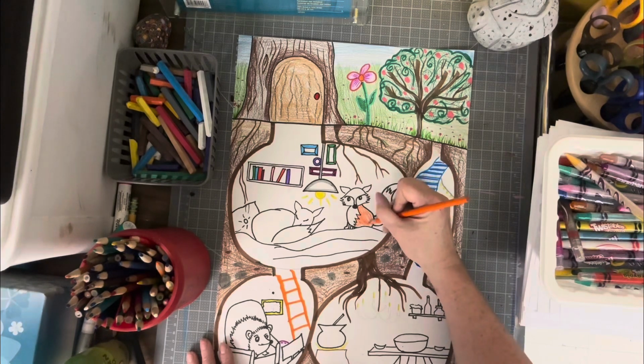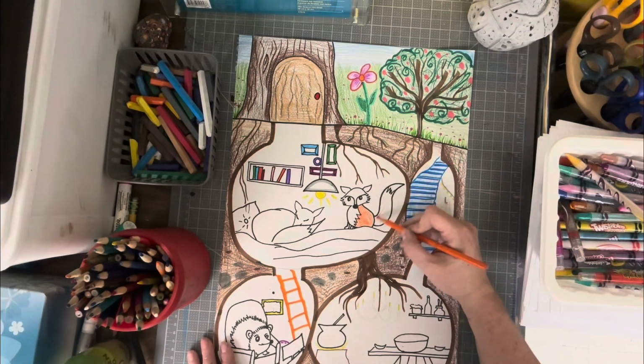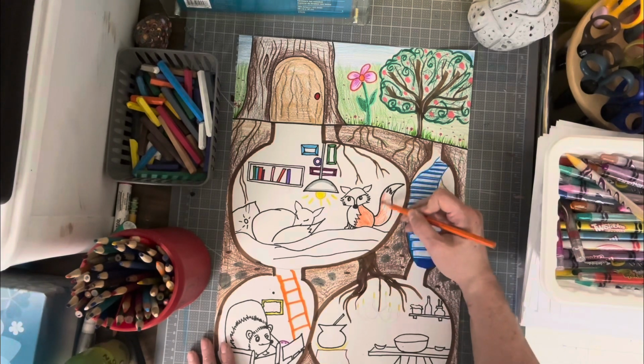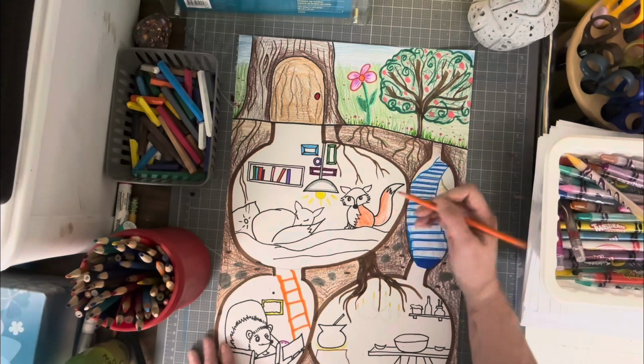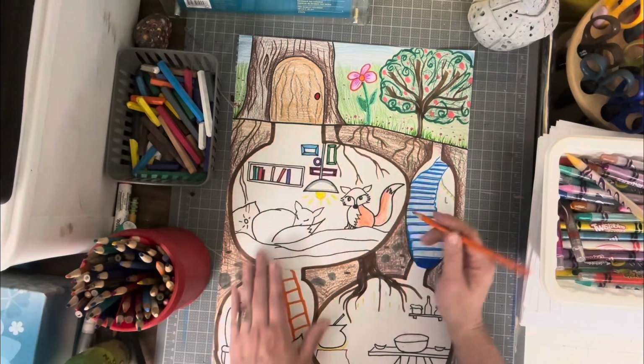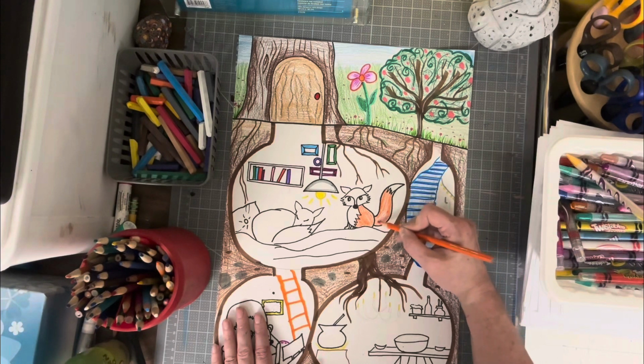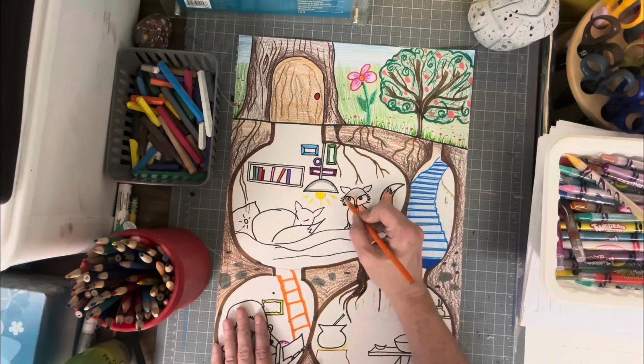So after I color them in, I'm going to color in the background. But I noticed a lot of the example artworks we looked at had the light look like it was glowing inside to show that they had a nice warm cozy little house in here. So we're going to try to create that also.